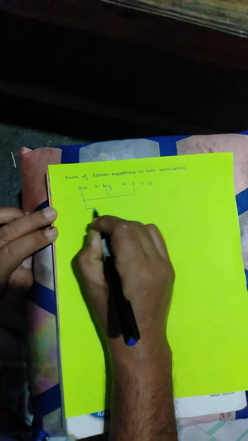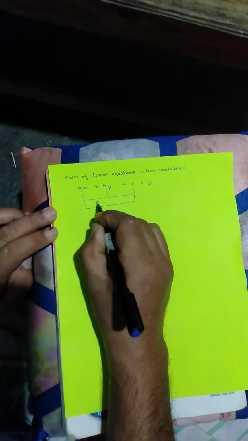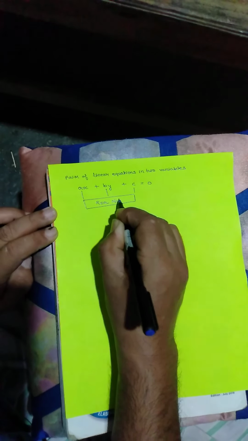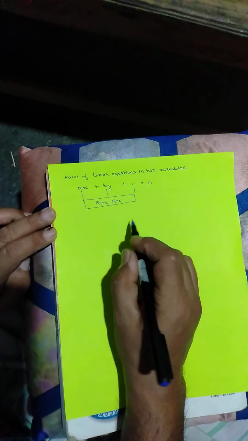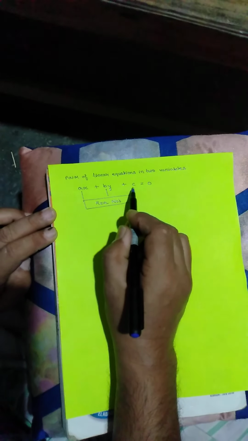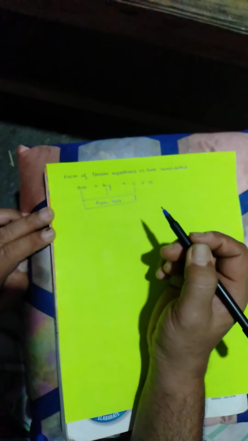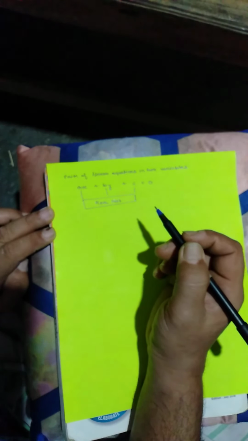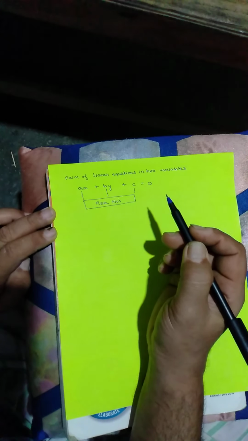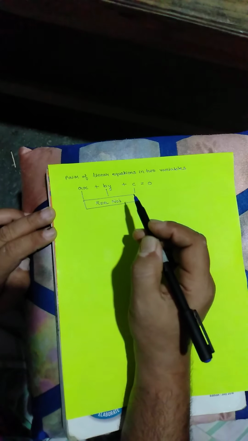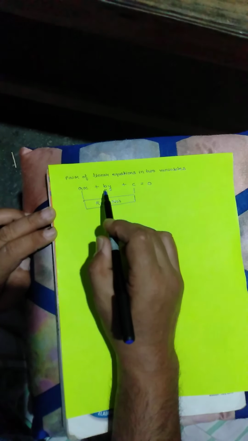These are real numbers. That's the standard form where a, b, and c are real numbers and both a and b cannot be equal to 0, because if one of them is equal to 0, then it becomes a linear equation in one variable, like 0x or 0y would make it just one variable. That's the standard form.